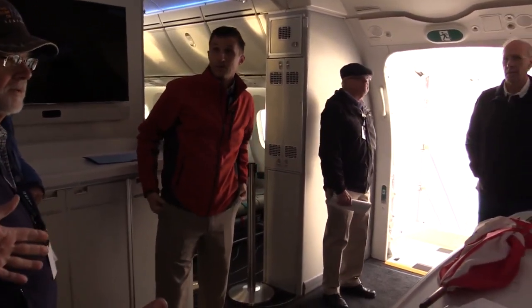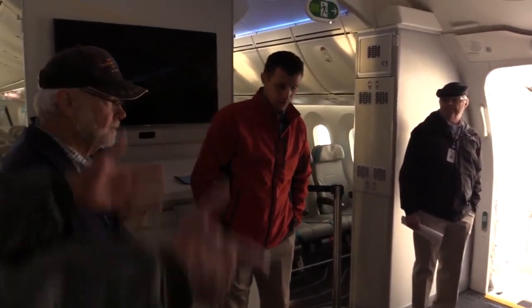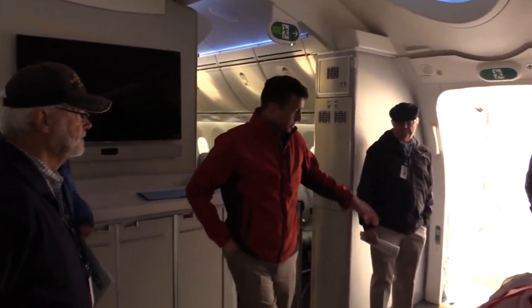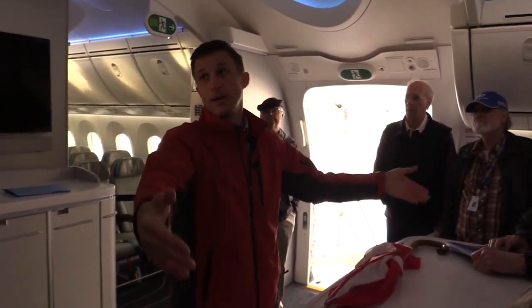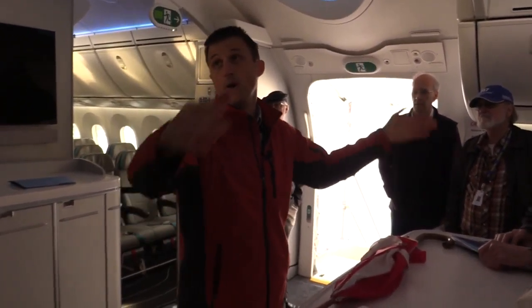And this is the standard airline size for the entrance and exit. Yep, this is standard airline size. The only difference is we'll have a monument right here. It won't be the full dome open.